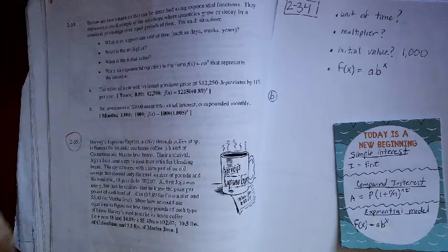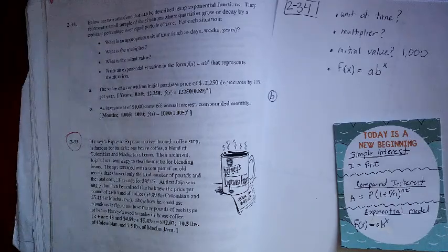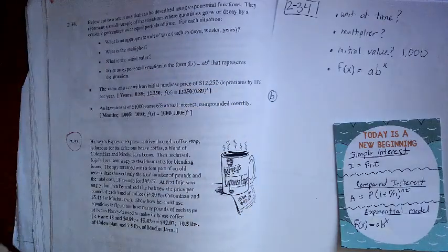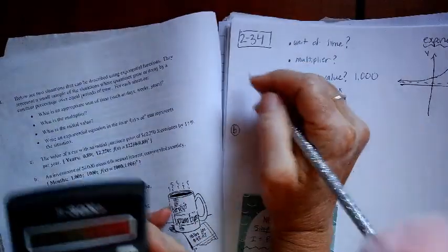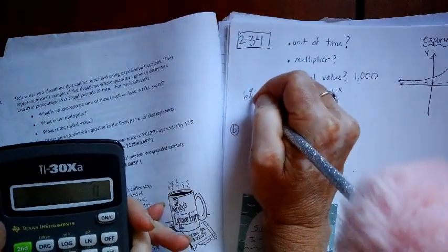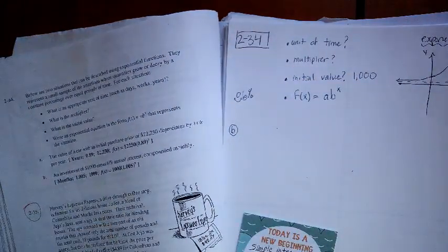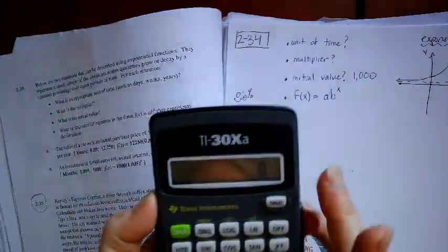If it's 6% per year, let's look at that. That'd be 0.06. I just turned it into a decimal.